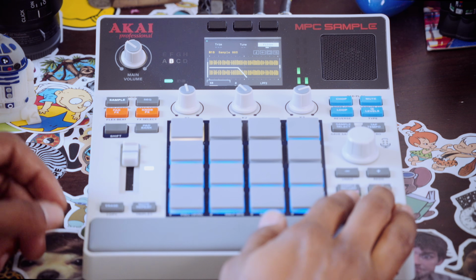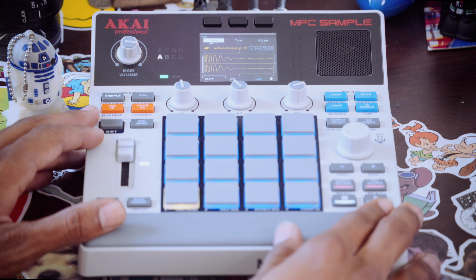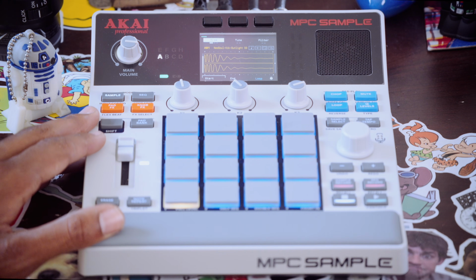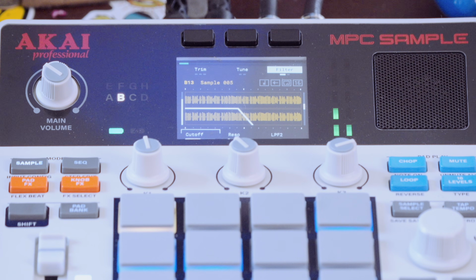So, yes, run that automation on sequence record. Get creative with that because literally there's no limit here. It really is. So how do you do it though? Well, it's automation in sequence record. You feel me? I repeat. It's automation in sequence record. Now I'll give you an example, right?